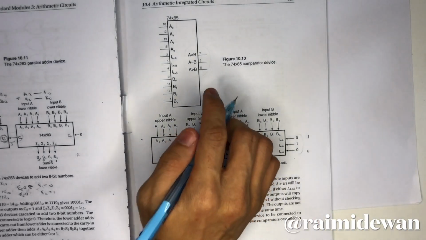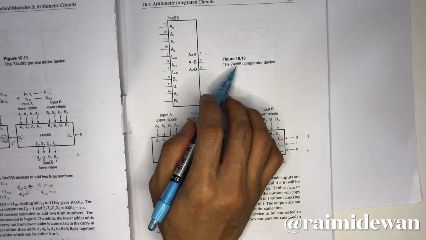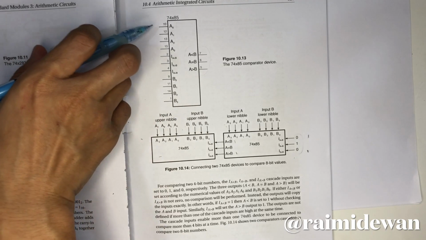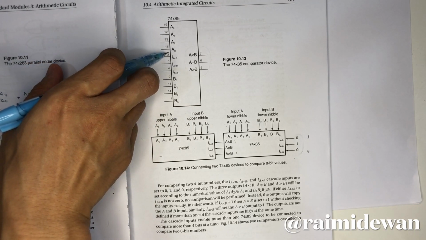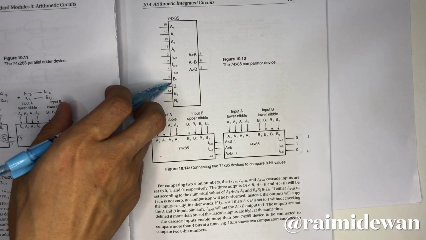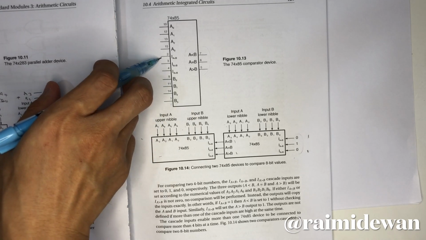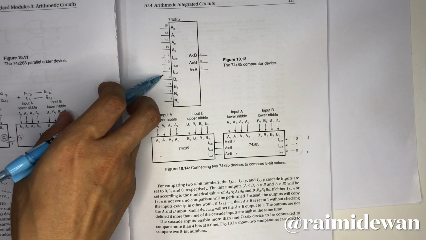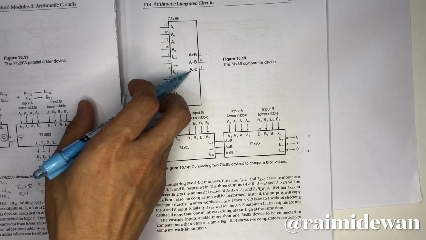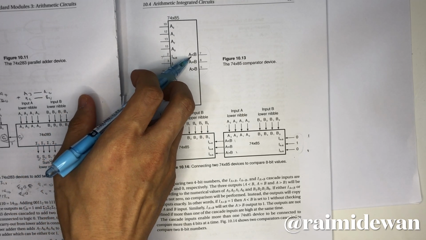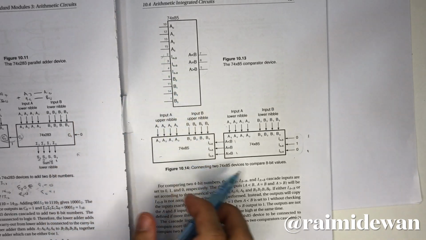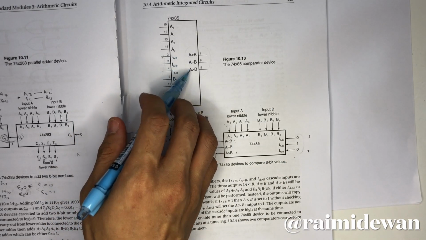So this is the standard 74x85 comparator device. You can see you have a first 4-bit input and a second 4-bit input. This is your three additional inputs, and this is your output, which will deduce whether A is less than B, A equals to B, or A is greater than B.